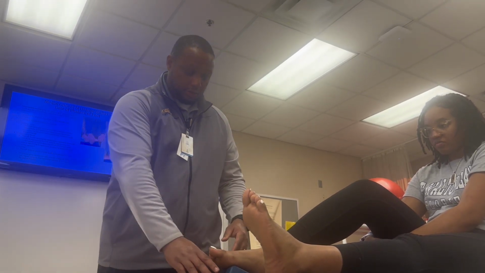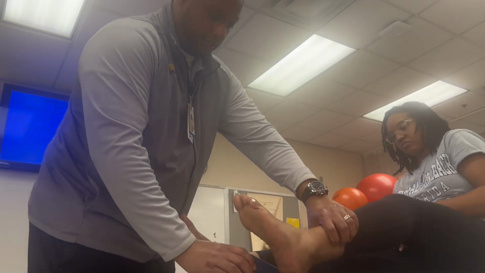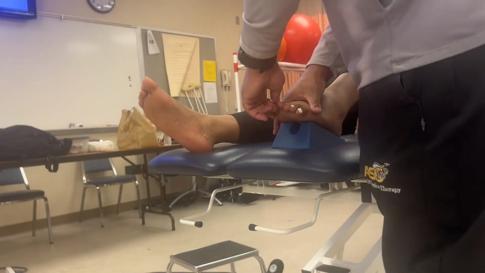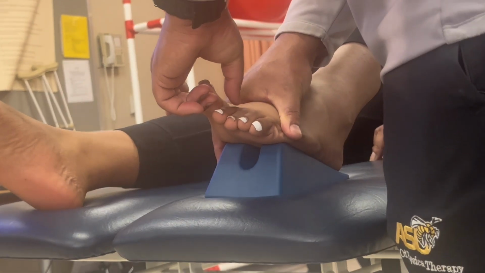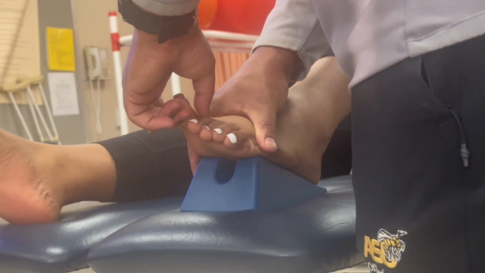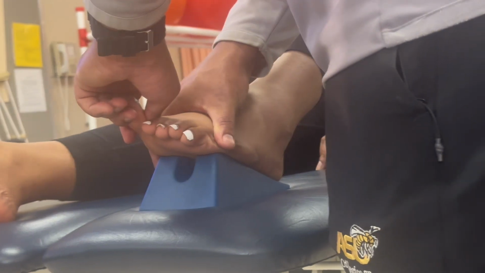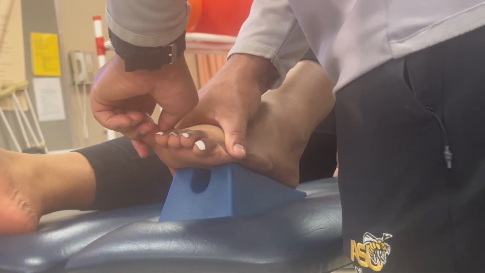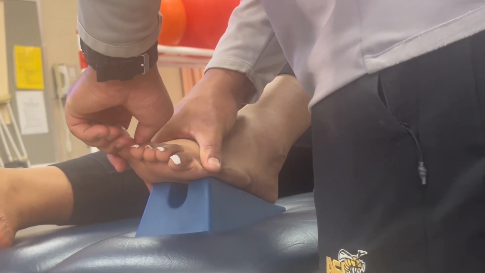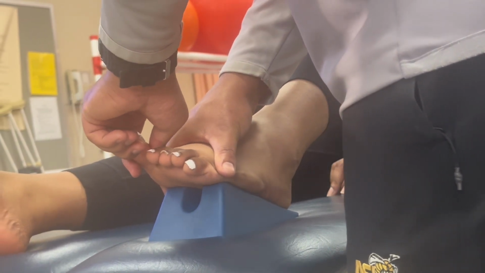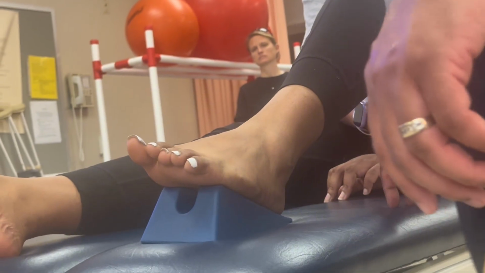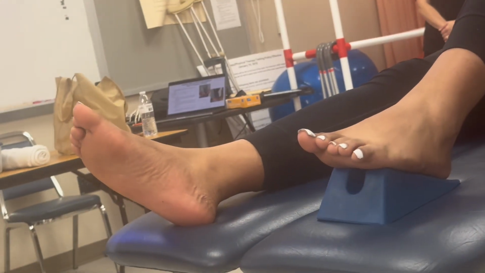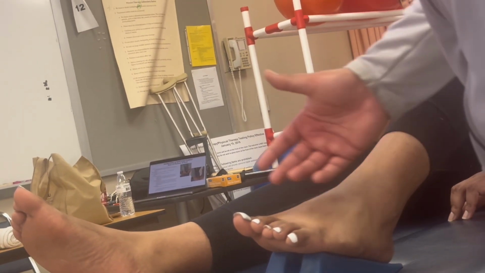Then I can turn around and assess the other side. Same thing. Bunch up the skin, put her into slight extension, and then assess the medial glide. She has good medial glides. Both of those are good and smooth. Both of them are normal. I would say normal. And then what would be my end feel?